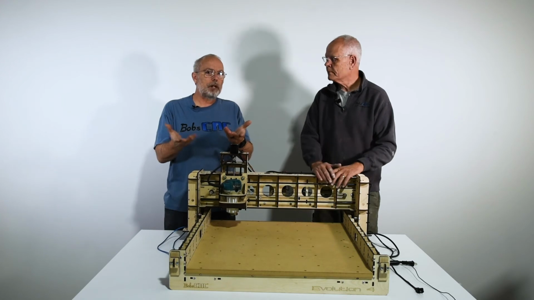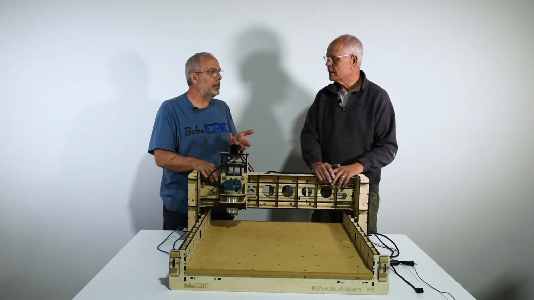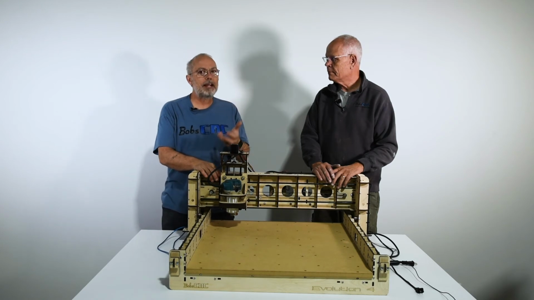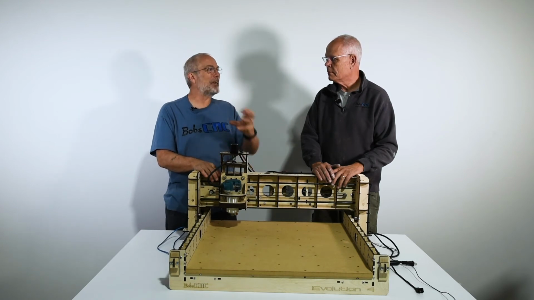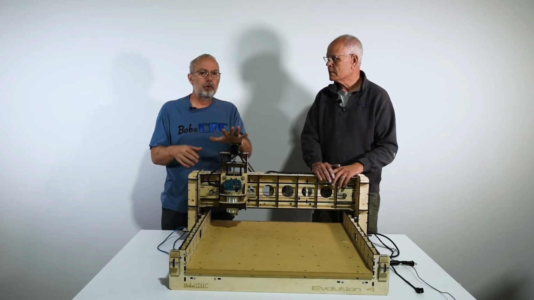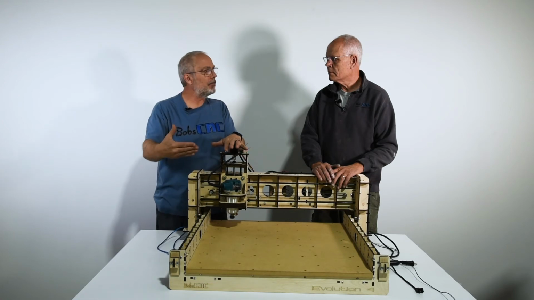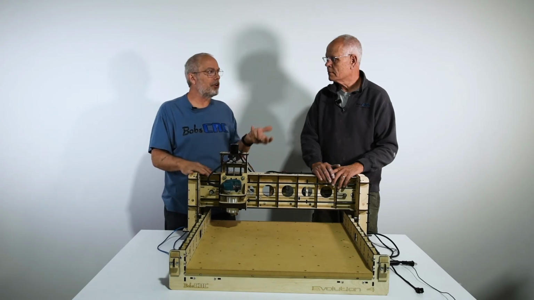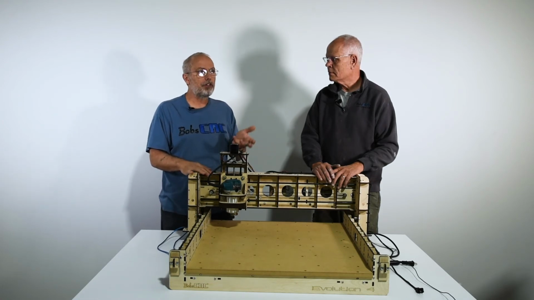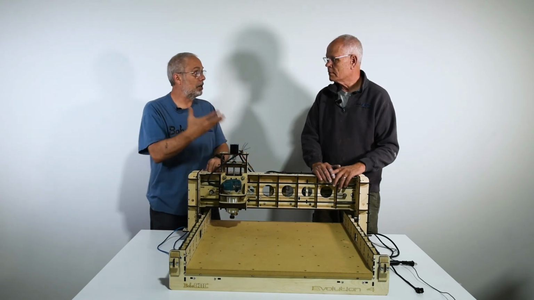Yeah, and if you want to see those values, it's really easy. You can type $$ into the command text box of the console window in UGS, and it will display all your firmware values. And the firmware values for the travel limits, which is how it sets its soft limits, are $130, 131, and 132. So let's say that you're getting the hard limit error, alarm 1.